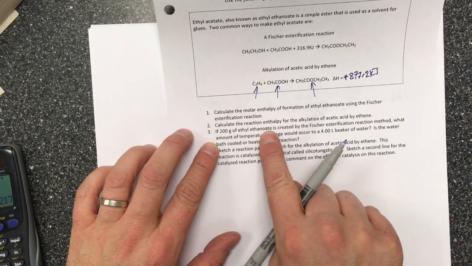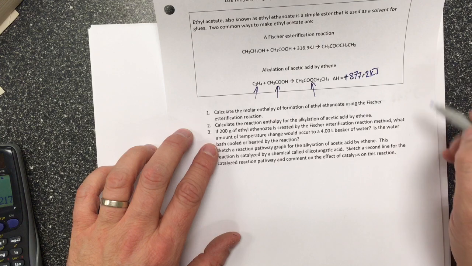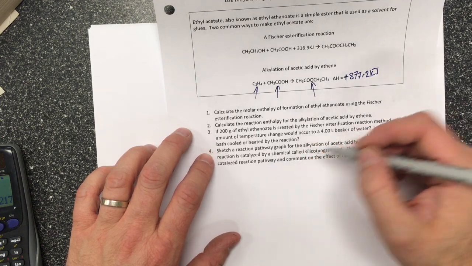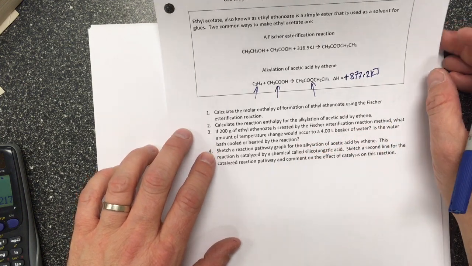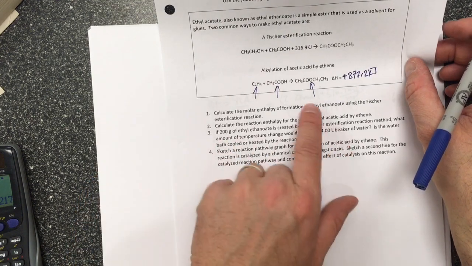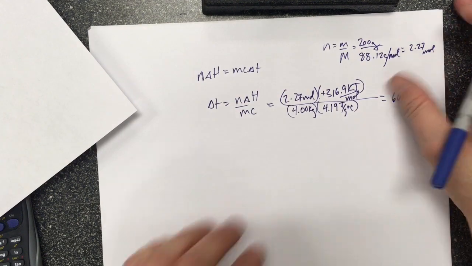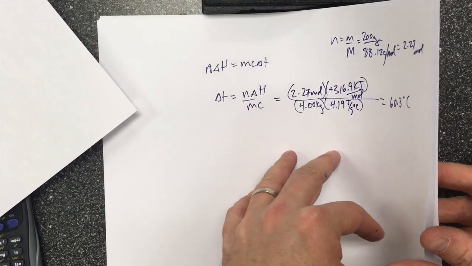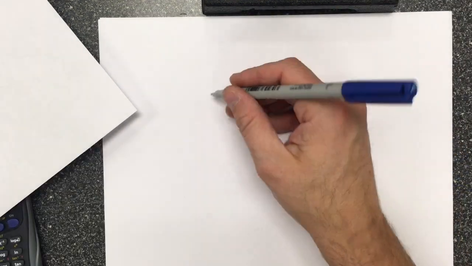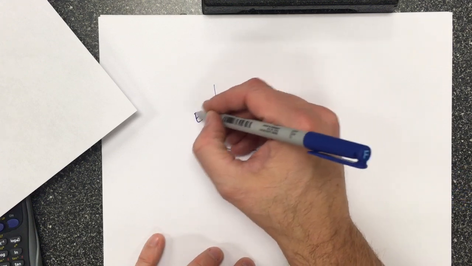So it told us how much is being created, how much energy did it take, and so we've done that. And the last question says to sketch a reaction pathway diagram for the alkylation of acetic acid by ethene. And so it's endothermic as well. So the last question is asking us for an energy profile.